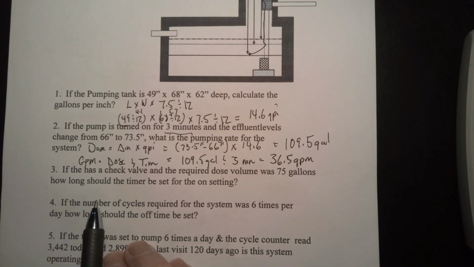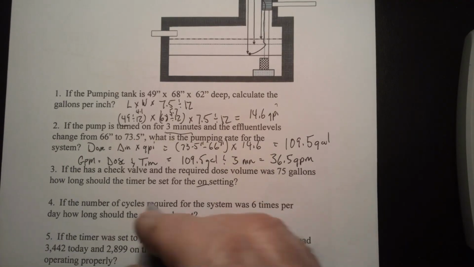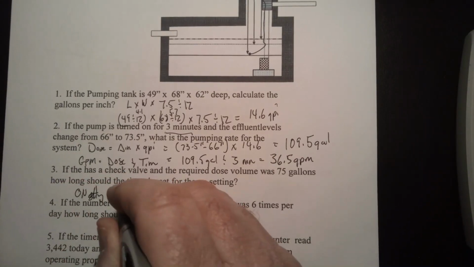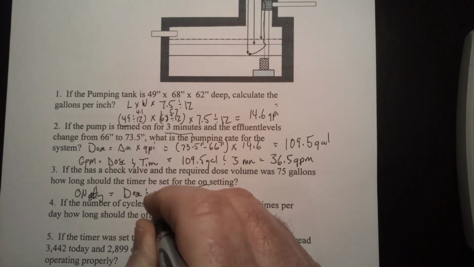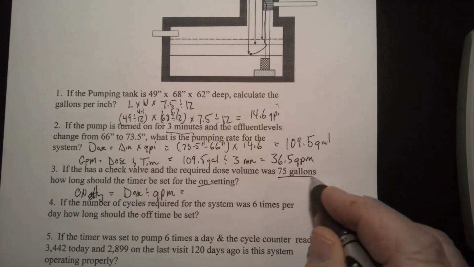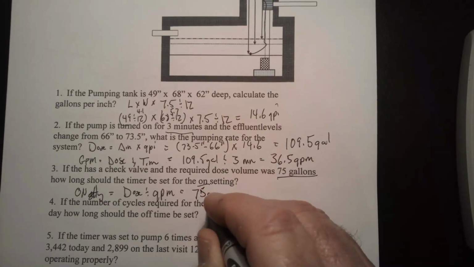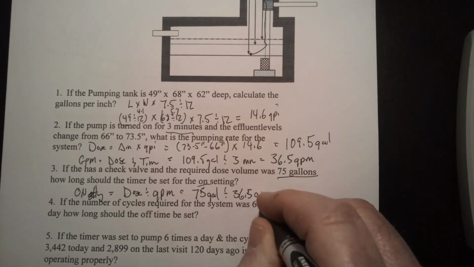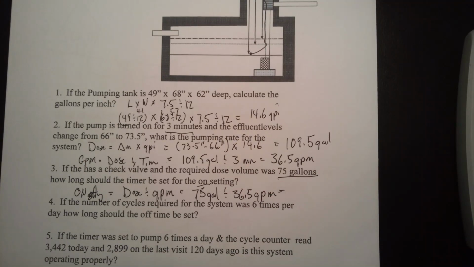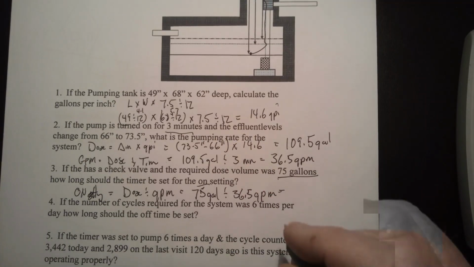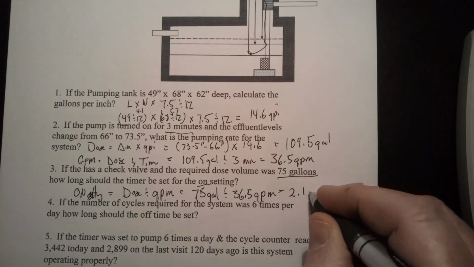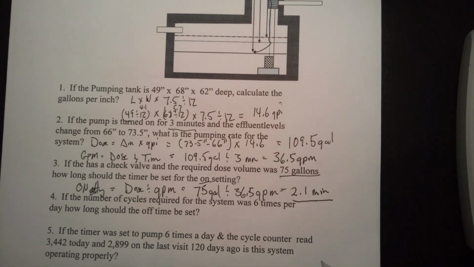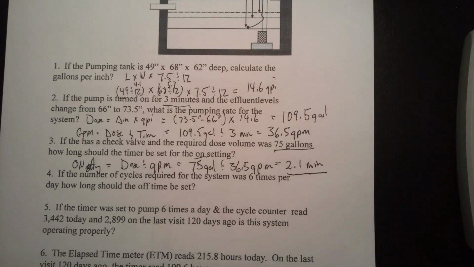If it has a check valve and the required dose volume was 75, how long should the timer be set for the on setting? The on setting is equal to the dose divided by the gallons per minute. It says that I want a dose of 75 gallons divided by 36.5 gallons per minute. 75 divided by 36.5 is 2.1 minutes. It's a little high, because technically it was 2.05, so I rounded it to 2.1.